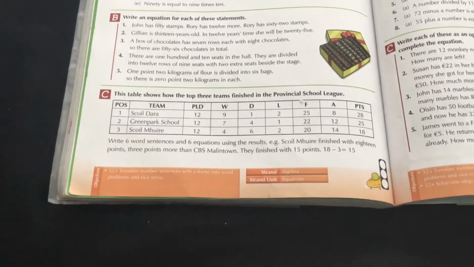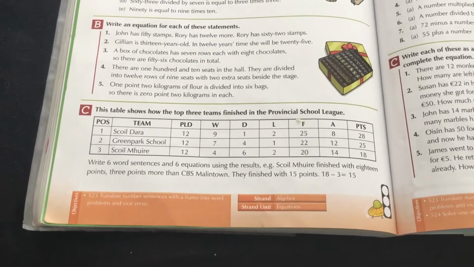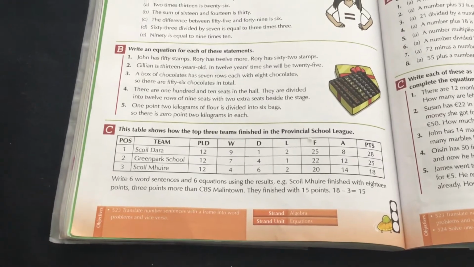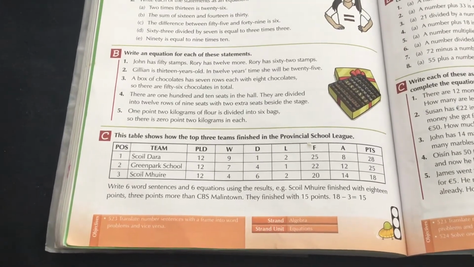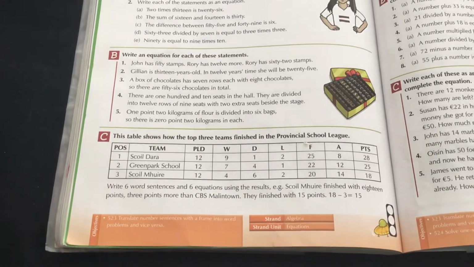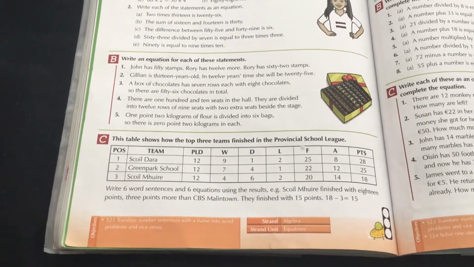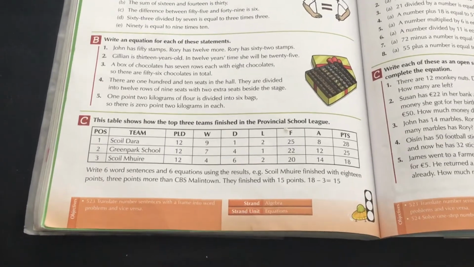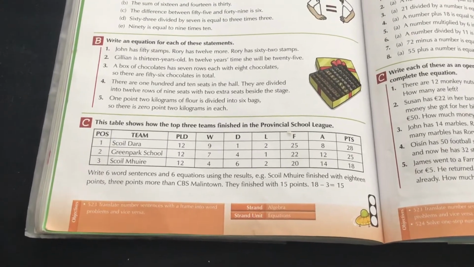The table shows how the top 3 teams finished in the Provincial School League. So we have the different teams and the positions, first, second, third, the teams, Sculdara, Green Park School, Sculdwera, and then matches played, they all played the same, and so forth. And then the points that were established overall at the end, 28, 25, and 18.